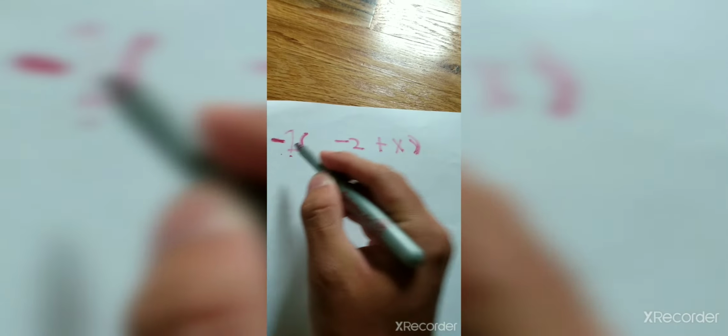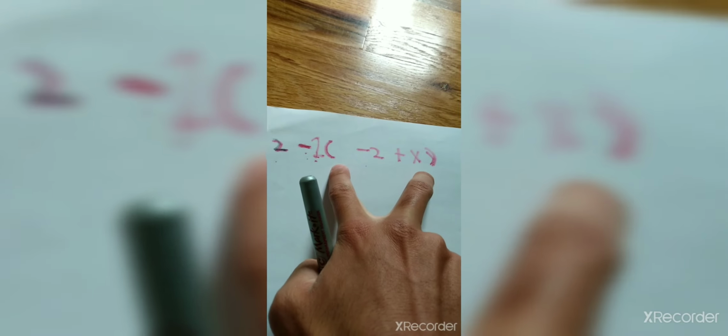Since we have a negative, we can turn it into a negative 1. Because it's saying 2 minus something, parentheses, negative 2 plus x. That negative is going to be turned into a 1. Then we get to target acquired and multiply the numbers inside the parentheses.